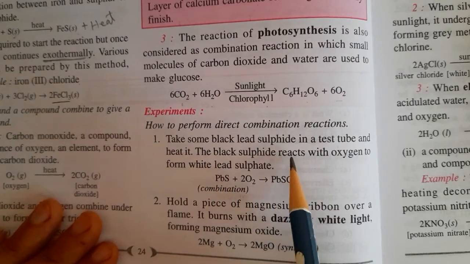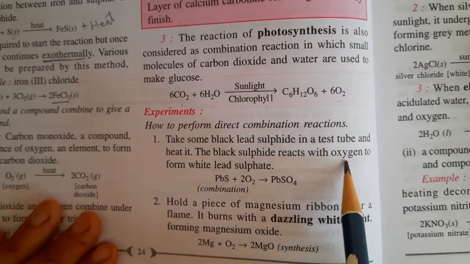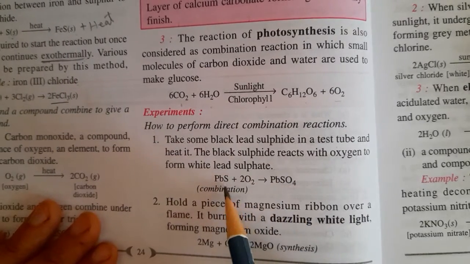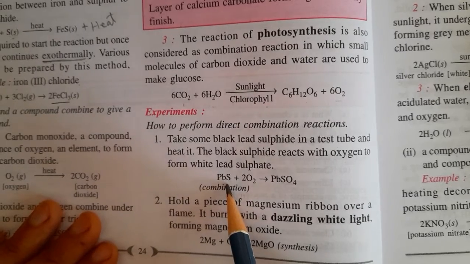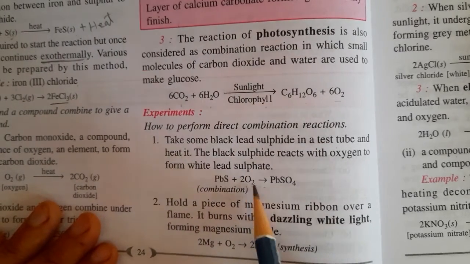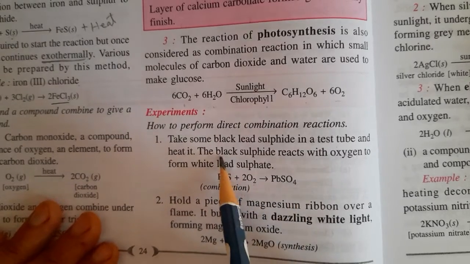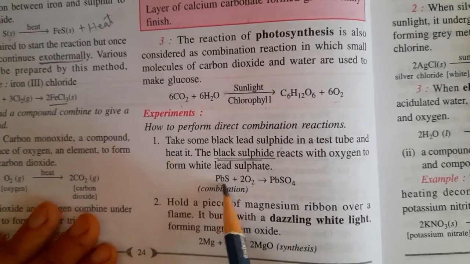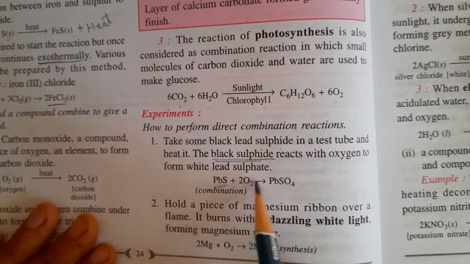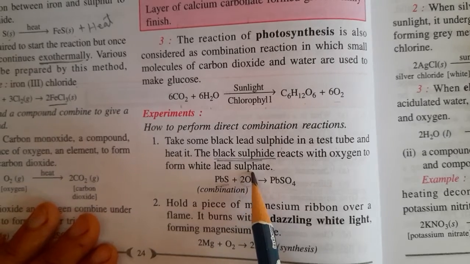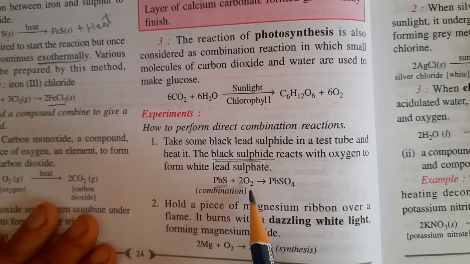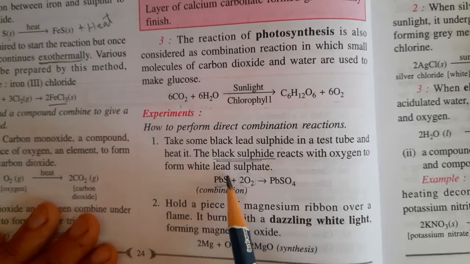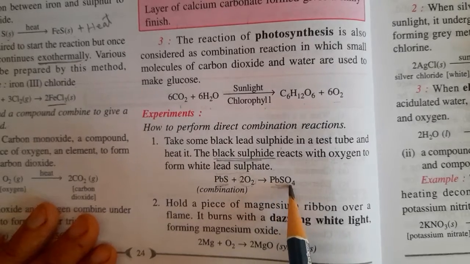The black lead sulfide reacts with oxygen to form white lead sulfate, PbSO4. When any substance is heated in the presence of oxygen, oxygen is already present there, so the black sulfide reacts with the oxygen to form lead sulfate.